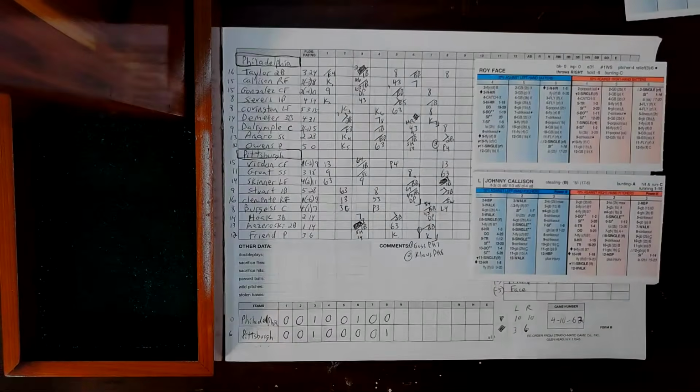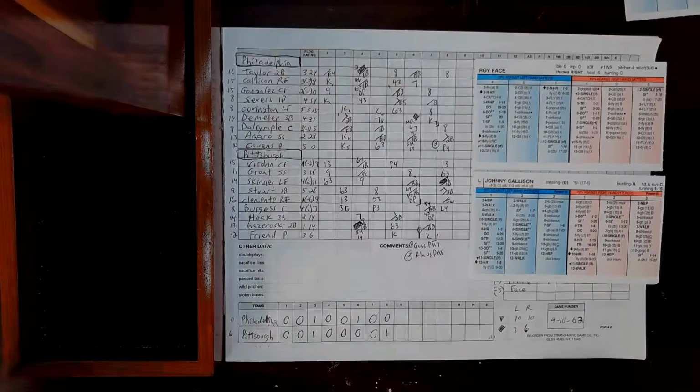St. Louis beat Minnesota. Okay, thank you, Captain. Cool. 62, of course, was the Yankees and the Giants real world.